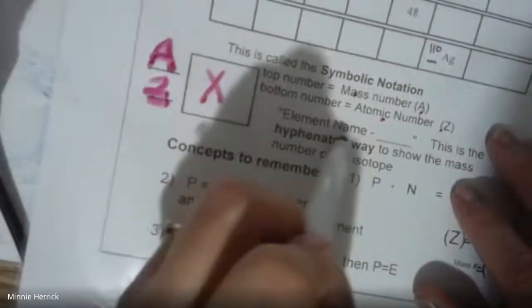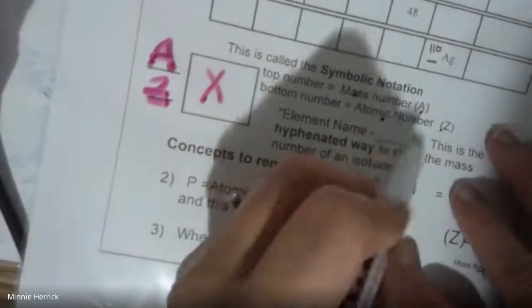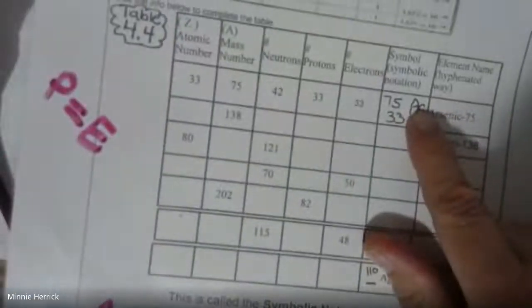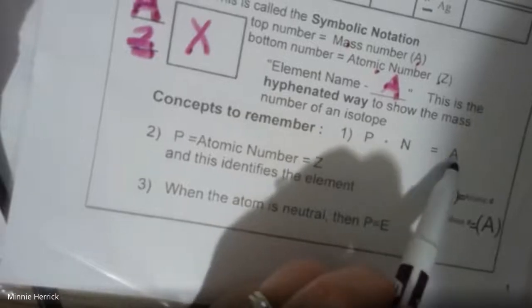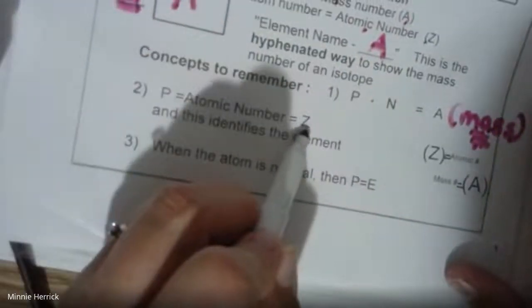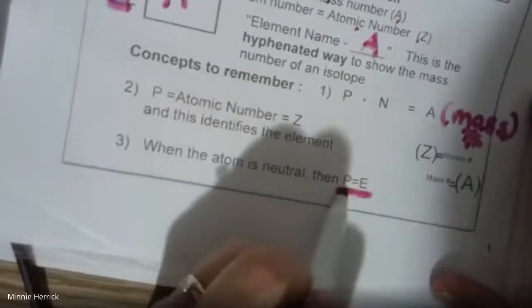The element name is another way of labeling it, and that's going to have the mass number beside the name, like how we say carbon 12 or carbon 13 or arsenic 75. You would say arsenic, the name, and then say 75. That's the hyphenated name way of doing it, okay? But you're going to have protons plus neutrons equals A, which is the mass number. And when you just have atomic number, that's Z, and that identifies the element. And when the atoms are neutral, the protons equal the electrons, and on this page, that's the case, okay?